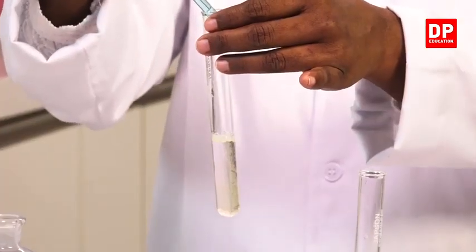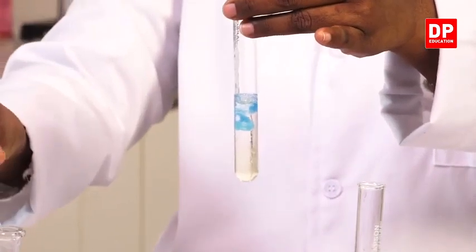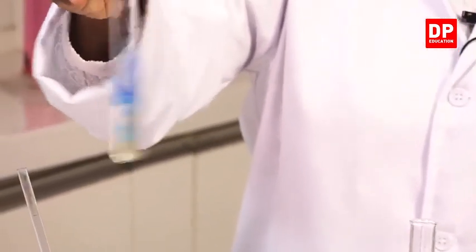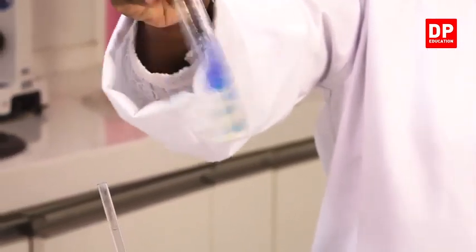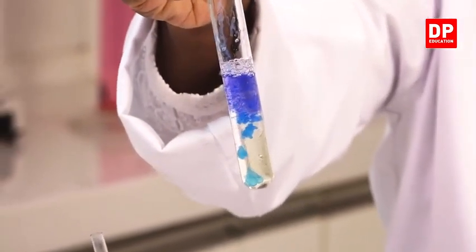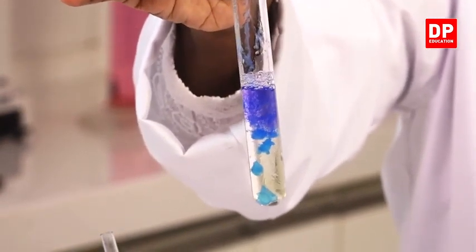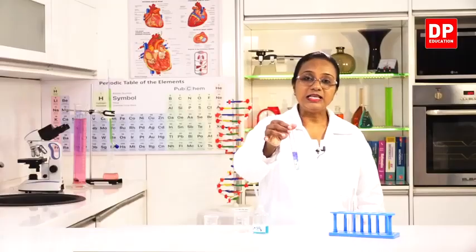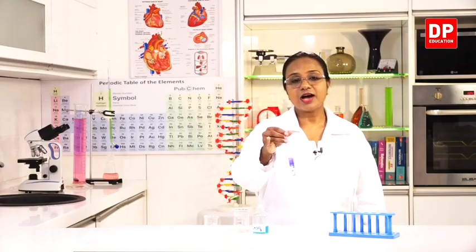To this mixture, we will add a few drops of copper sulfate. Now you can see the observation clearly. Can you all identify the color change, the observation? Yes, the appearance of purple color. This confirms the presence of protein in the sample. And you know that protein contains nitrogen as a constituent element. So therefore, we can conclude that this sample contains nitrogen in it.